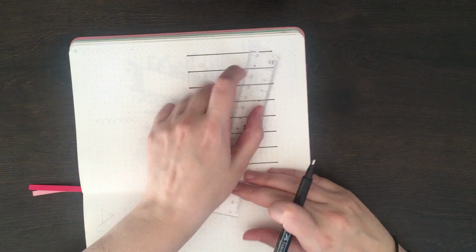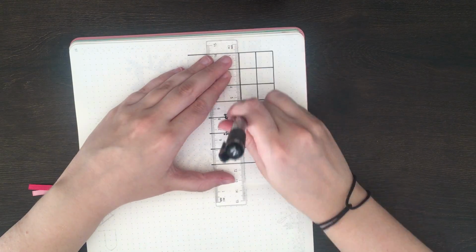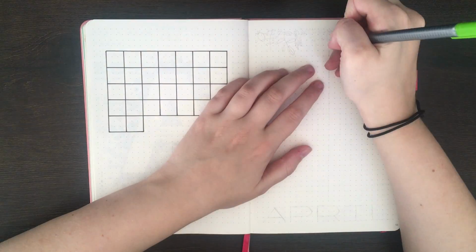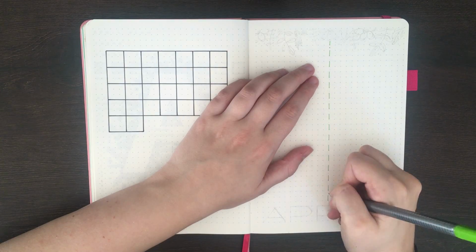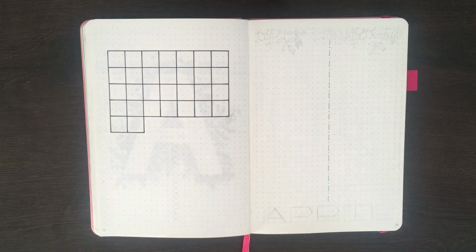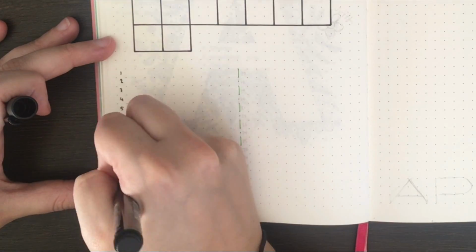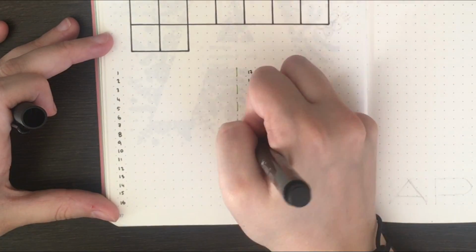When setting up my April monthly pages, I constantly got myself confused as to whether April had 30 or 31 days. Spoilers, it has 30 days. You can see in the grid that I've drawn out, I've included 30 days, but when I listed the numbers for each day in April down the bottom, I did 31.